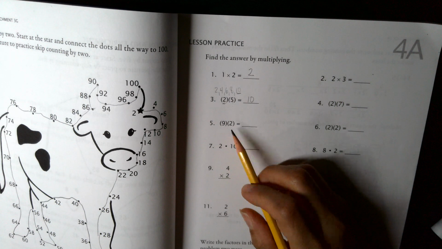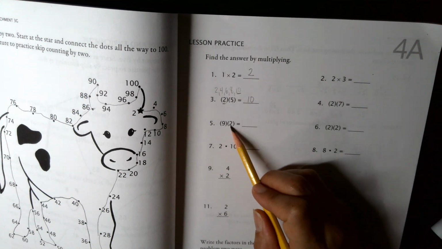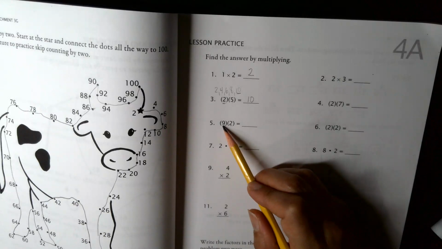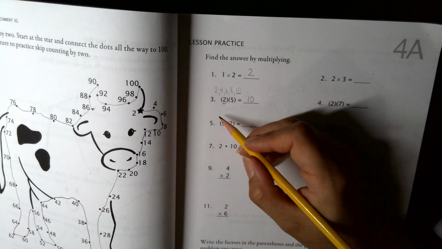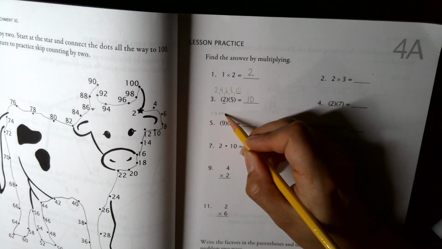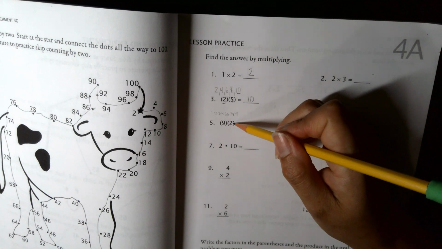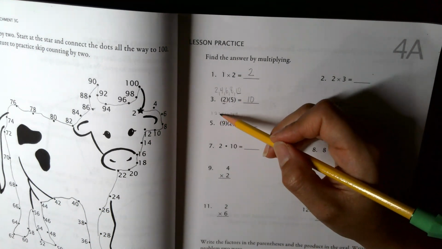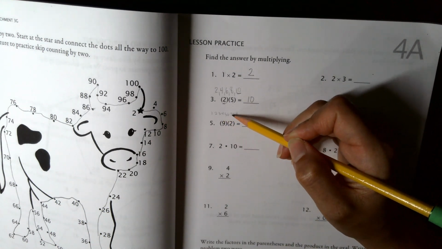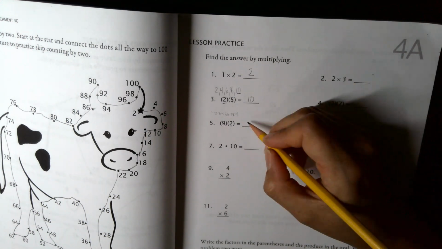Okay, the same thing we can do here. We can do 2 groups, skip counting by 2 9 times. So we can do 1, 2, 3, 4, 5, 6, 7, 8, and 9. And then we can just count by 2's. 2, 4, 6, 8, 10, 12, 14, 16, 18. So we know it's 18.